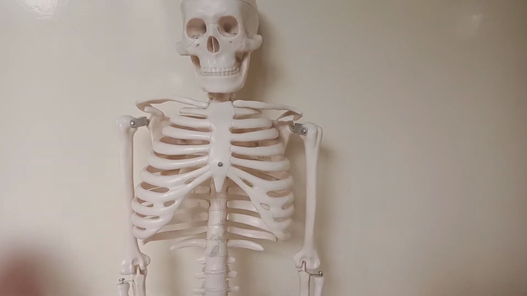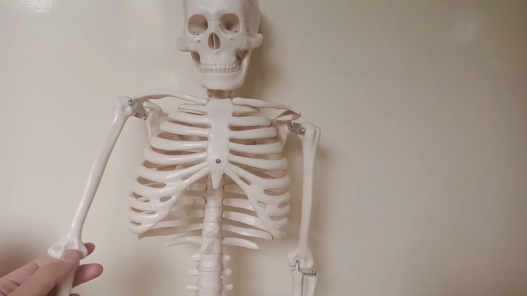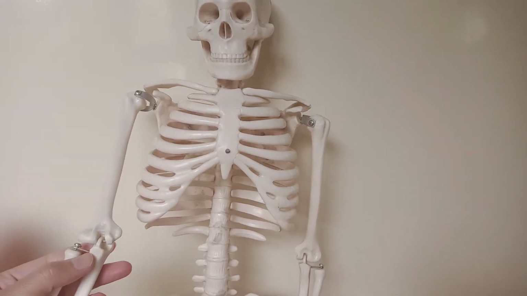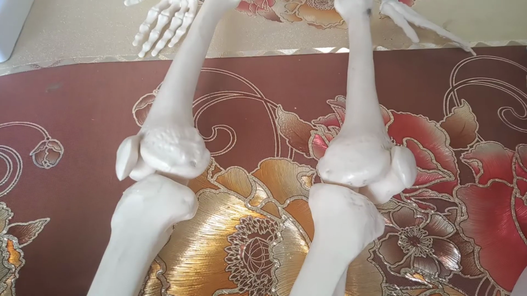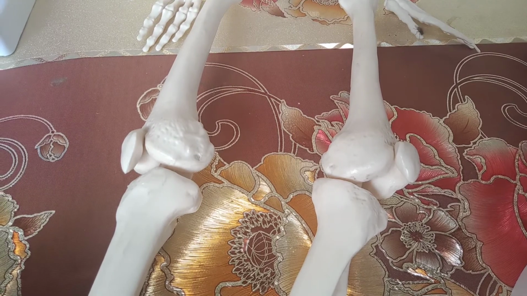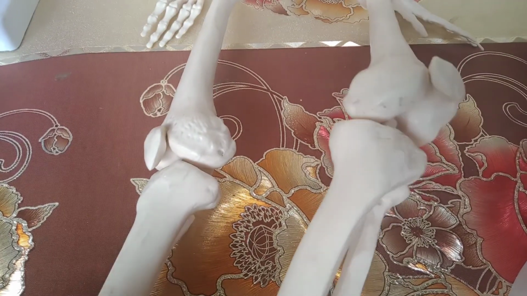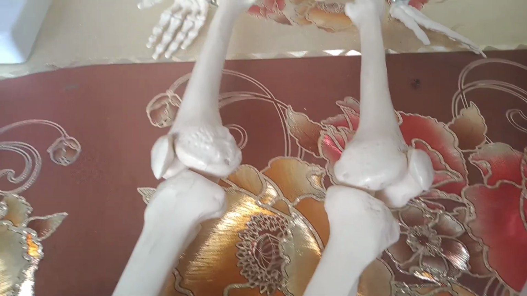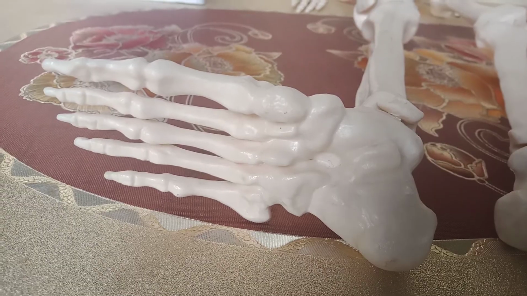Joints are the place of connection where two bones meet with one another. So here is a joint. Here are two joints. One is here and one is here. Here are different types of joints.